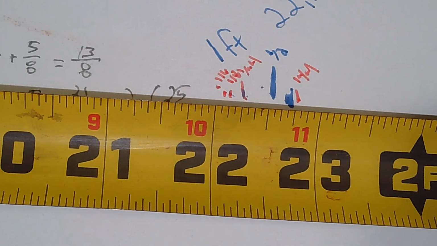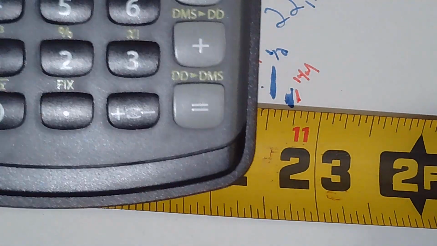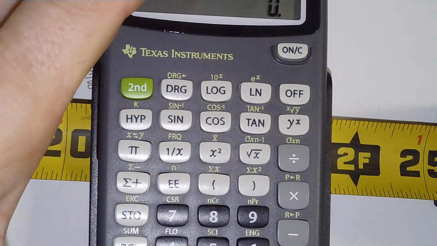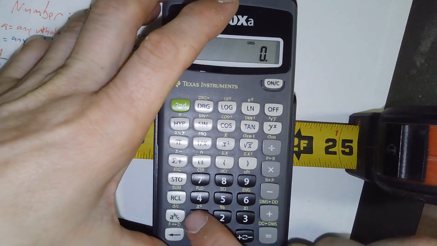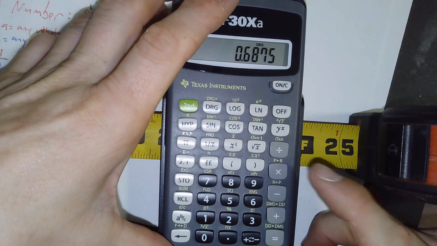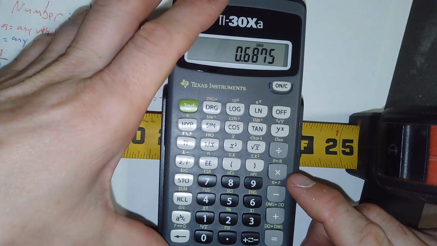So think about that. And then, so what is 11/16 in decimal form? Well, if I go over here, I can just maybe zoom out a little so you can see that. If I do 11 divided by 16, that's 0.6875.